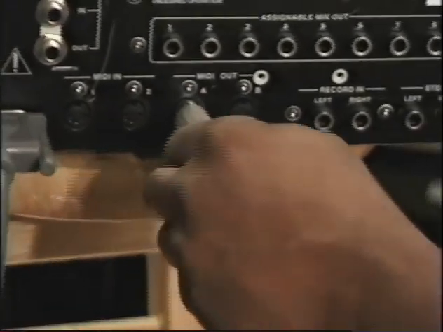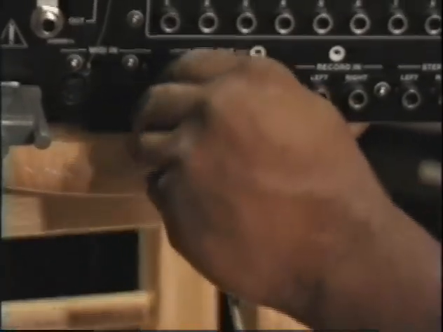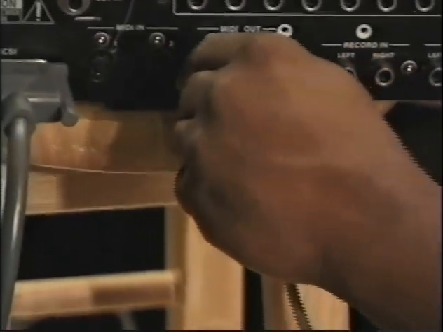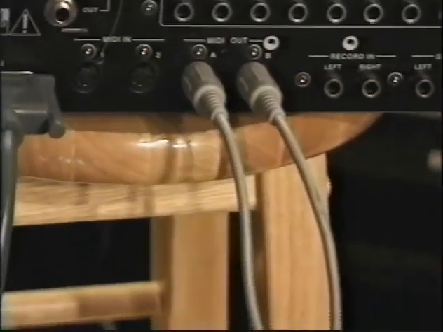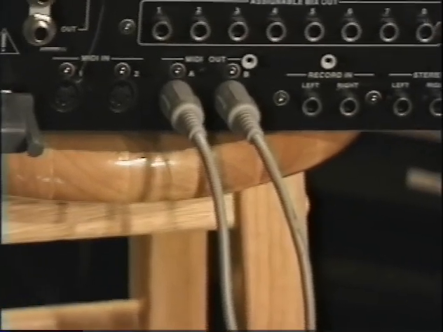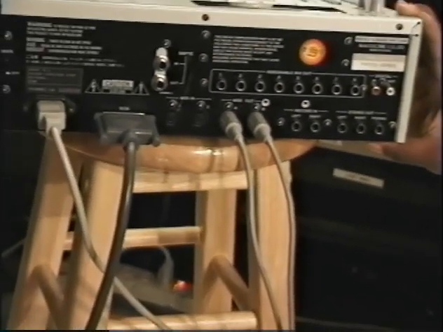Next, we have our MIDI out. MIDI out A and MIDI out B, which are both independent. It's really great.